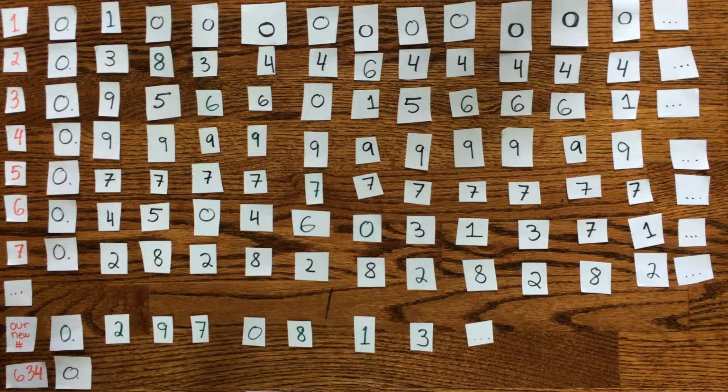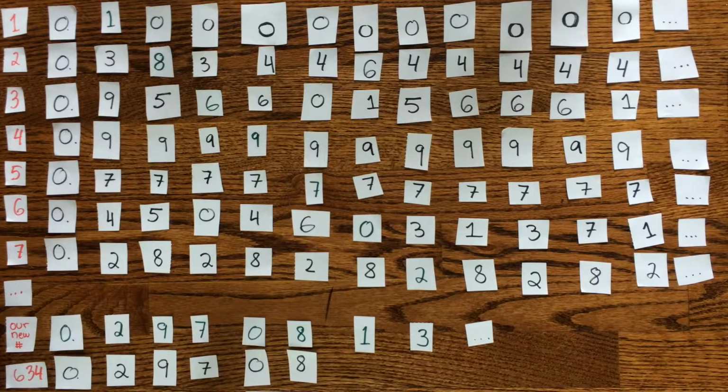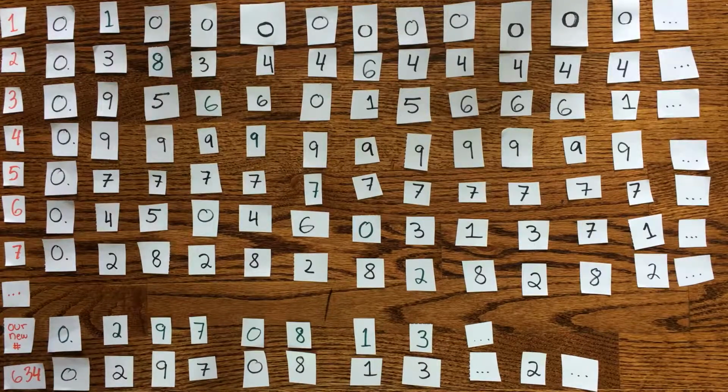Okay, but how do we know that there isn't some 634th item in the list that just happens to be 0.2970813, whatever? This number has to be somewhere. Well, it's impossible for it to be the 634th item. Even if the 634th item is extremely similar to our new number, the 634th digit is 1 off. And by that logic, even if everything else matches, our new number is still different from everything else in this list by at least 1 digit.